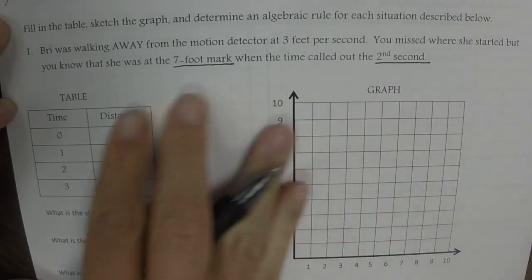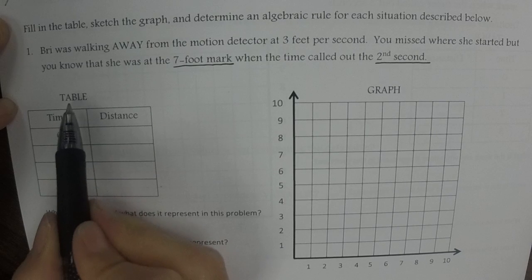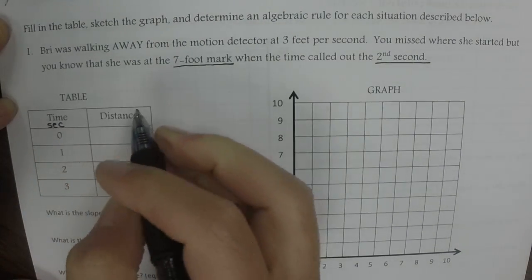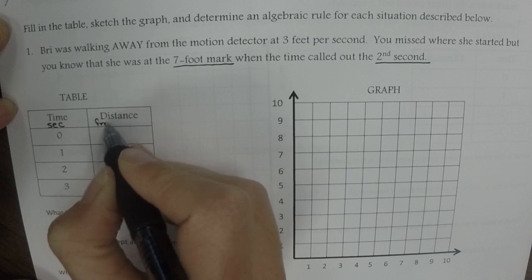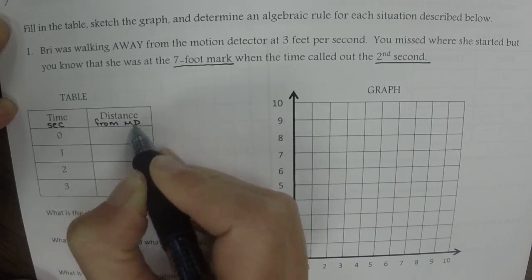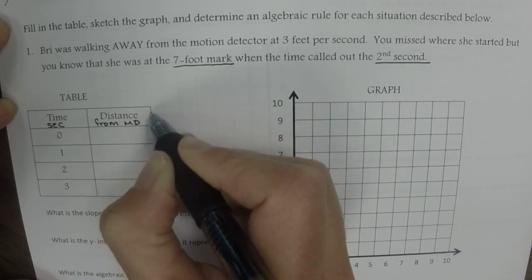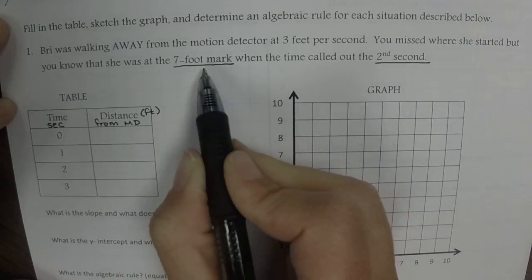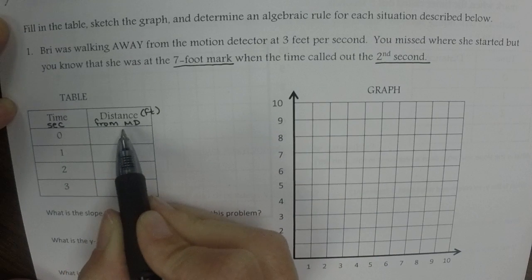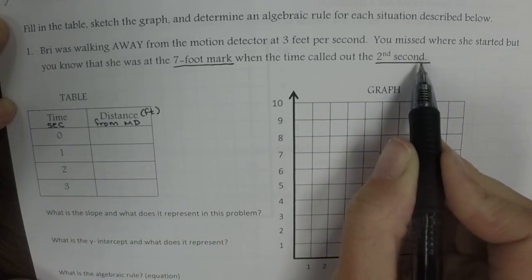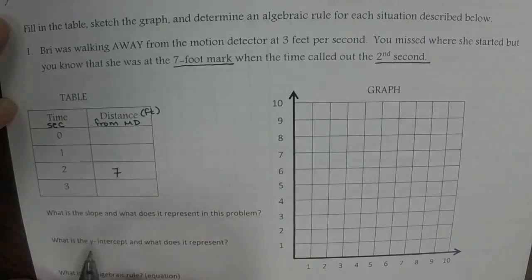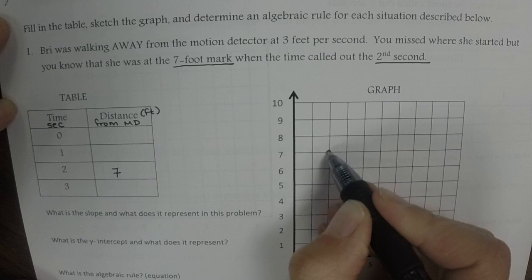When we look at everything they gave us, they gave us a table that says time, which we know is in seconds, and then distance from the motion detector, which is in feet. So when it says 7-foot mark, that would be the distance, and 2 seconds would be the time. So we have this point (2, 7), which we can put in the table, but we can also put it on the graph.